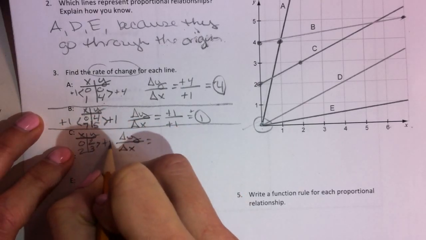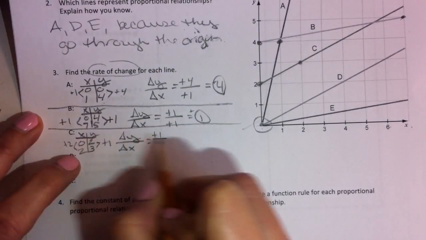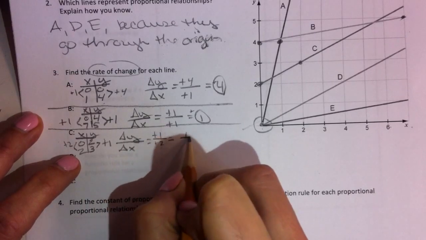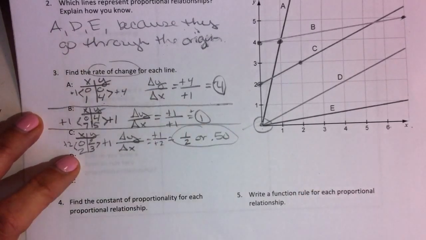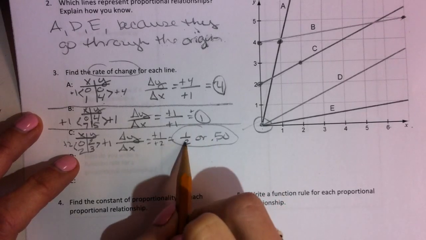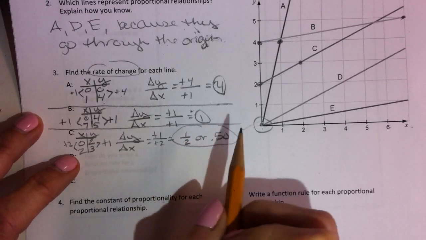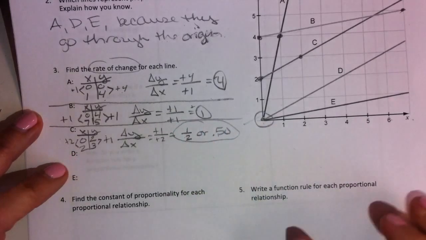So the change in y was a positive 1. My change in x was a positive 2. So my rate is 1/2, or 0.50. You'll start to notice that as we get further into the algebra curriculum, we use fewer decimals and more fractions. So get used to that. We're going to leave slope or rate or speed as fractions.